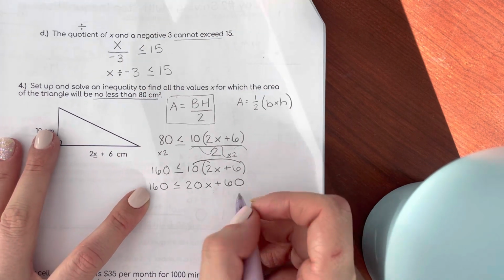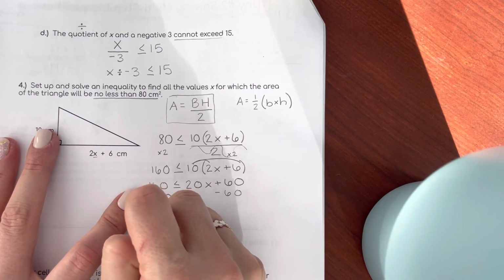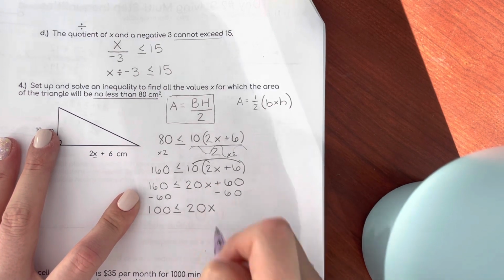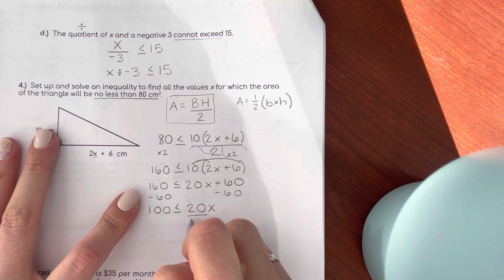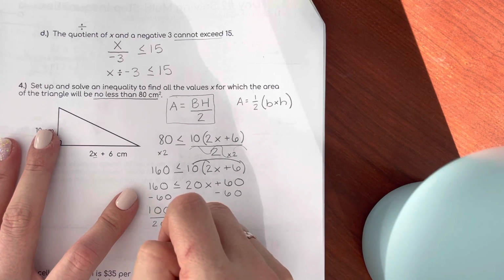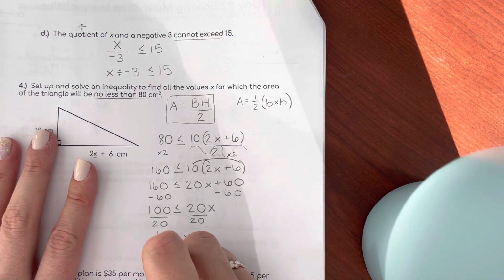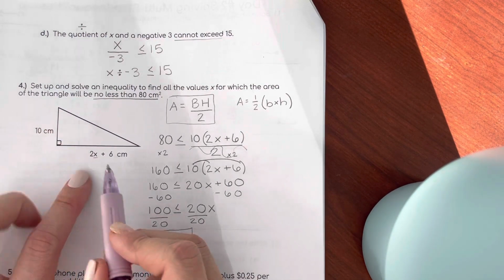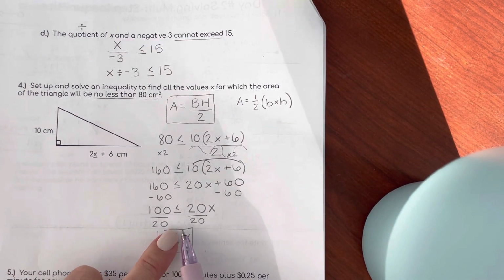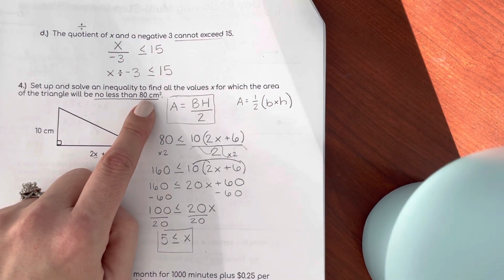Now I just solve like a normal inequality where I subtract off 60, subtract off 60. I'm left with 100 is less than or equal to 20x. Now I'm going to divide by 20, divide by 20, and I'm left with 5 is less than or equal to x. And this was my answer because this could fit in here, so my x must be greater than or equal to 5 to make the area of this no less than 80 centimeters squared.